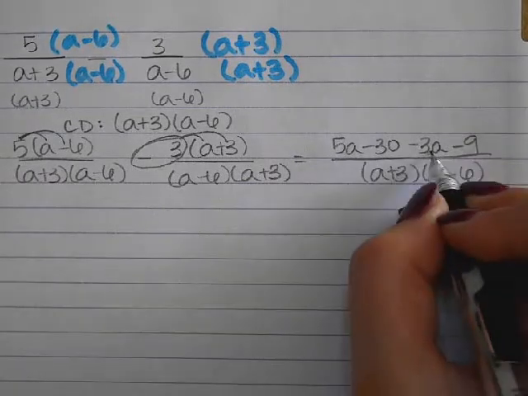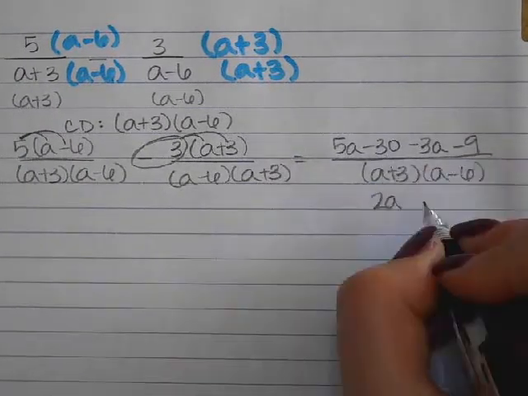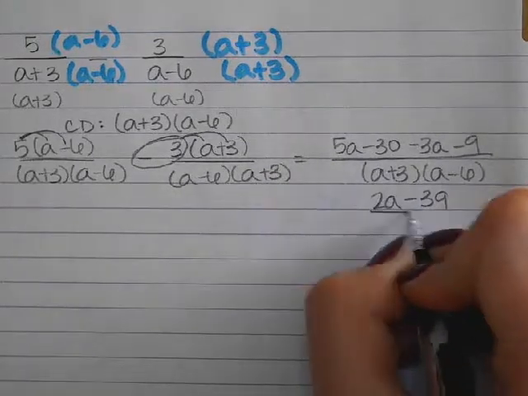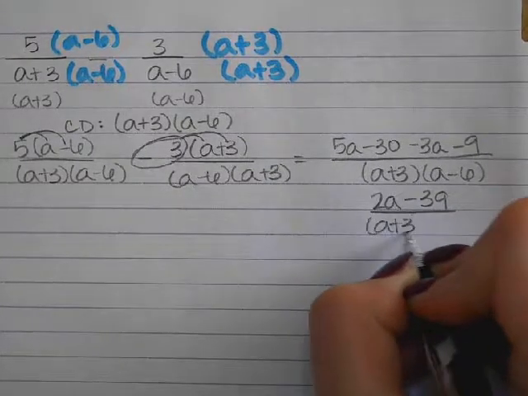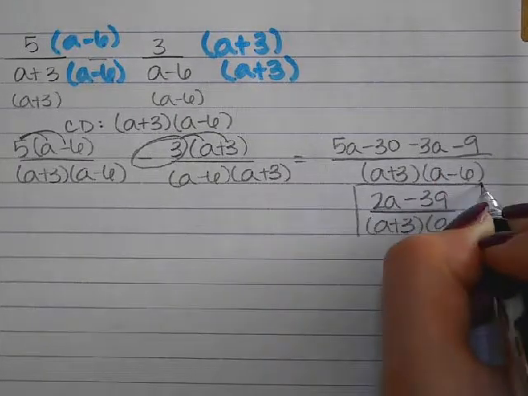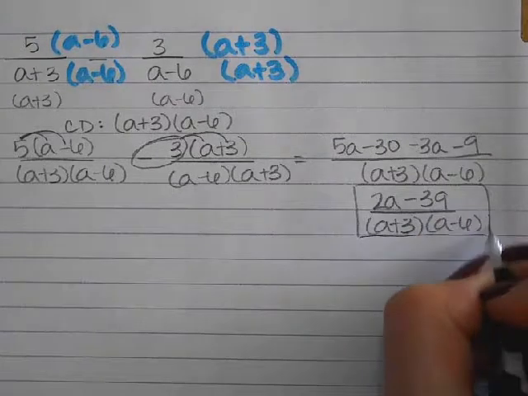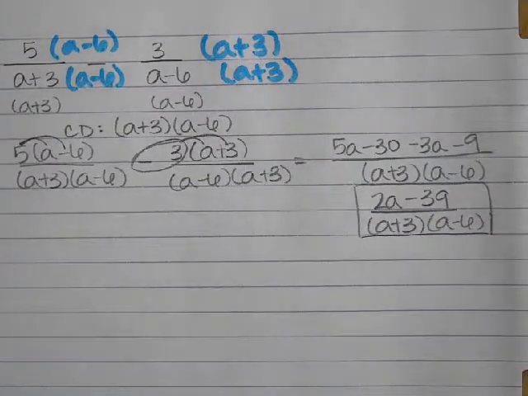So 5a minus 3a is 2a. Negative 30 and negative 9 makes negative 39. And we're done because 2a minus 39 doesn't factor. And so none of the factors could cancel out.